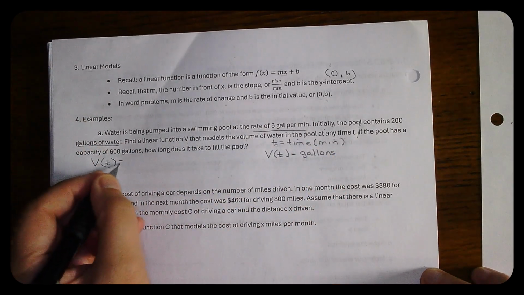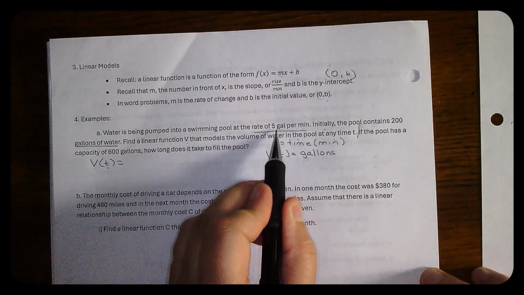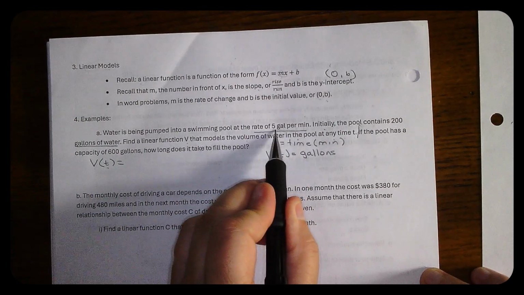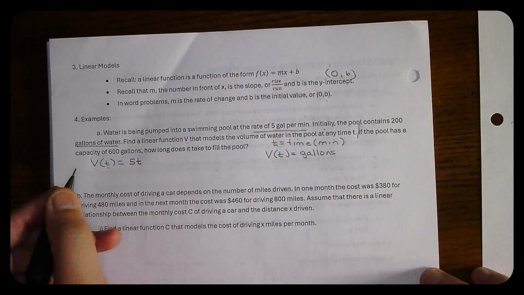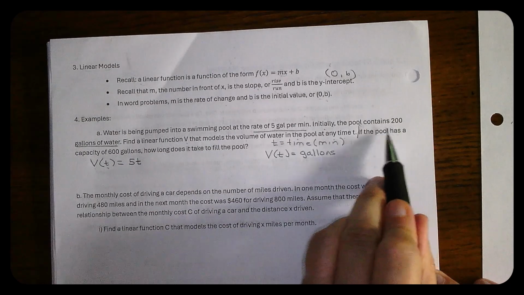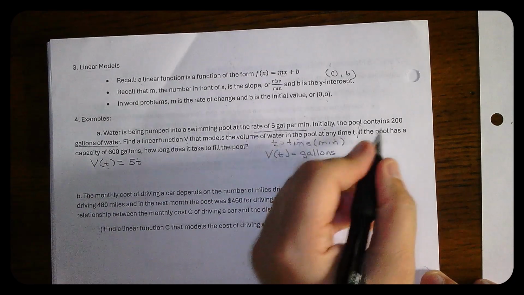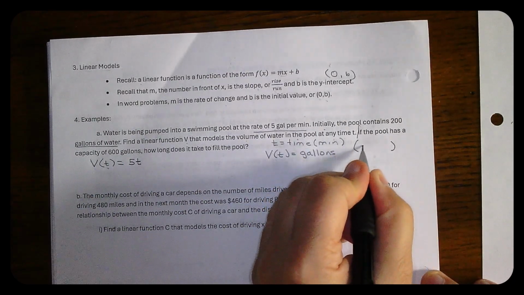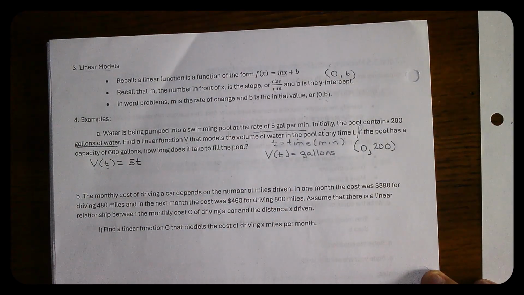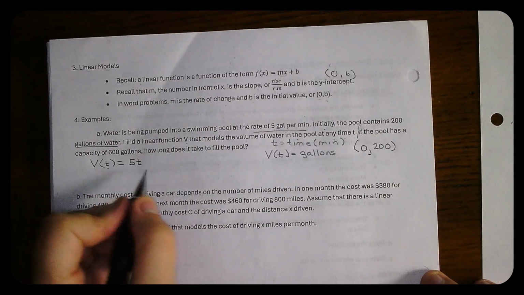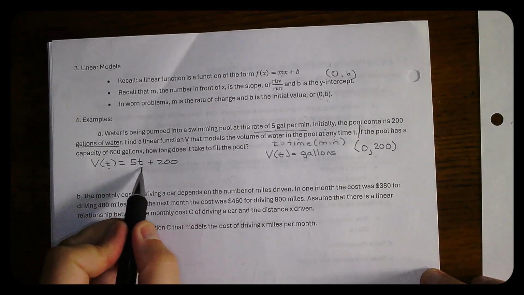All right, so I know it's a linear function, and so I know the rate, it's changing every time 1 minute passes, it's increasing by 5 gallons. So that is my slope. That goes in front of the t, 5t. And now I can explain further what's happening. Initially, the pool contains 200 gallons of water. So this is the ordered pair. If 0 minutes have passed, there are 200 gallons in the pool because that's what it started with. So that's our y-intercept. So there is our linear relationship. If I know t, then I'll know volume.